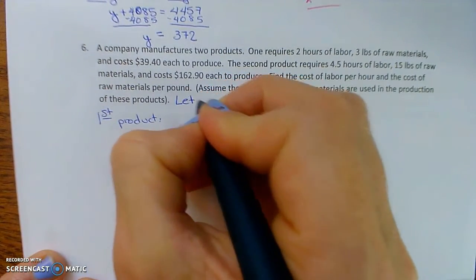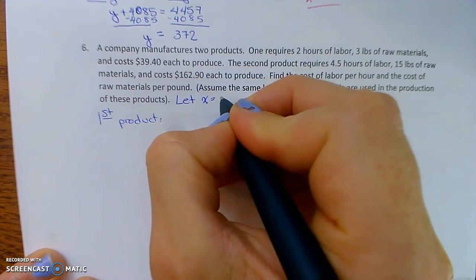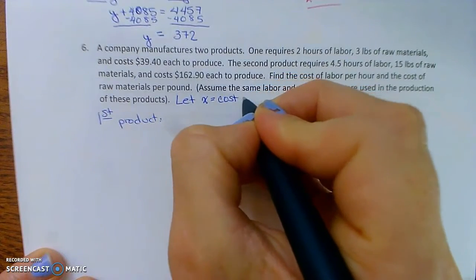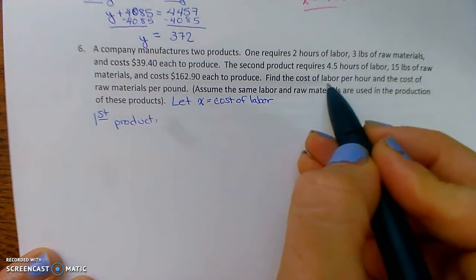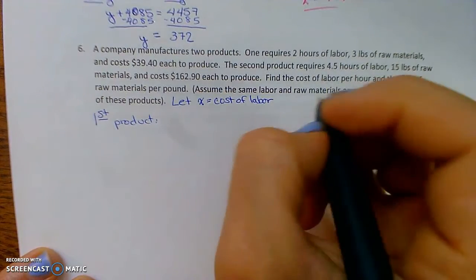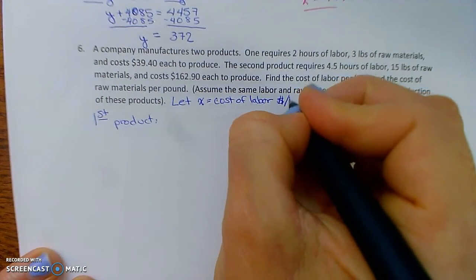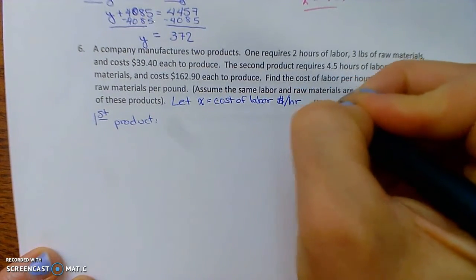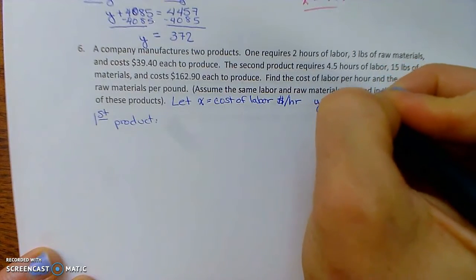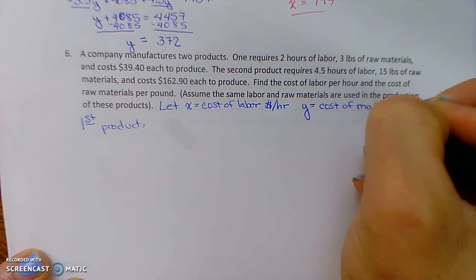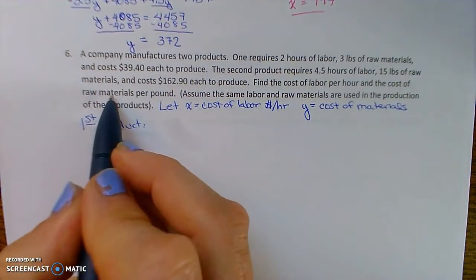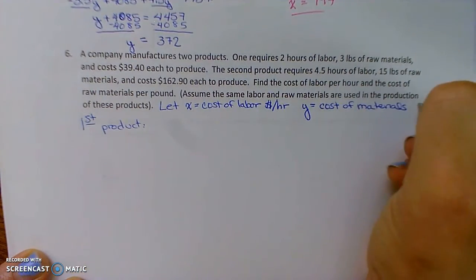Let's say let X be the cost of labor, and that'll probably be in dollars per hour. And then we can let Y be the cost of materials, and that'll be in dollars per pound.